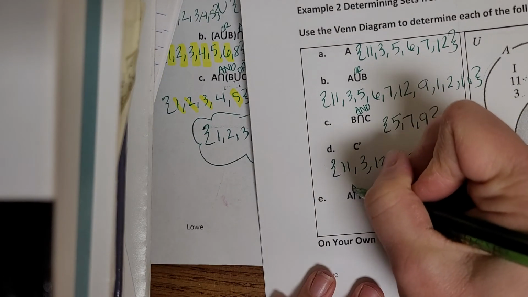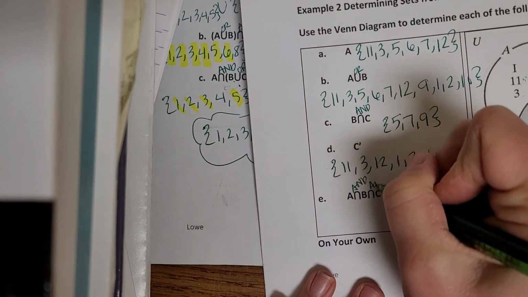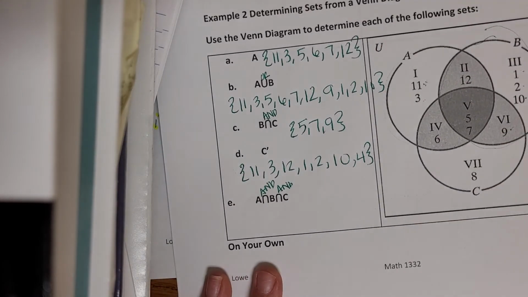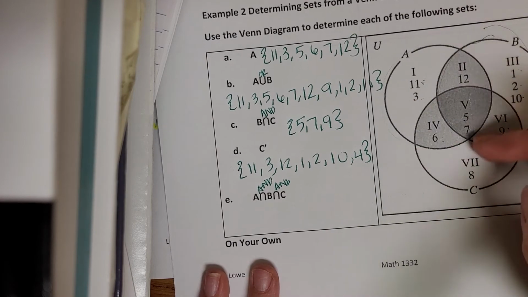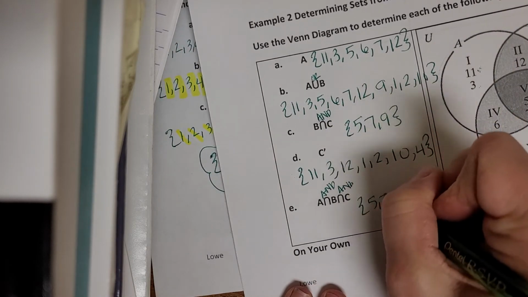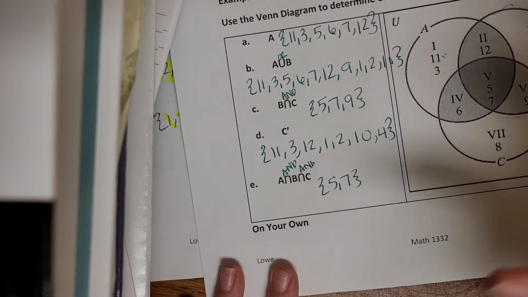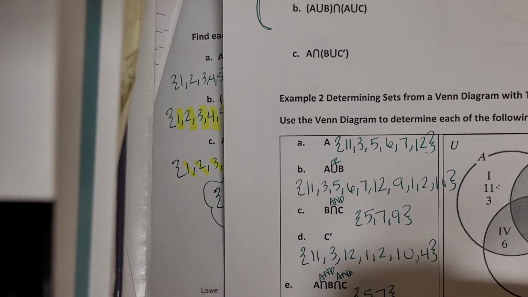Who's in A and B and C? So who's in the overlap of all 3 sets? You want to go to the very middle of all of this. A, B, and C all overlap right here with your 5 and your 7. So Venn diagram's nice in that sense. Usually you can kind of look and pick these things out, okay?